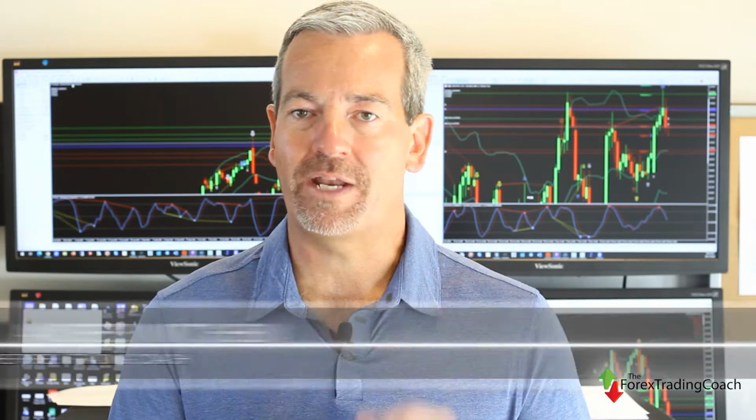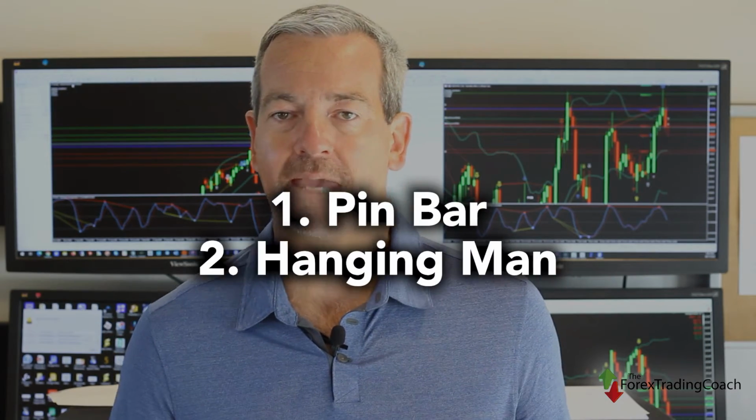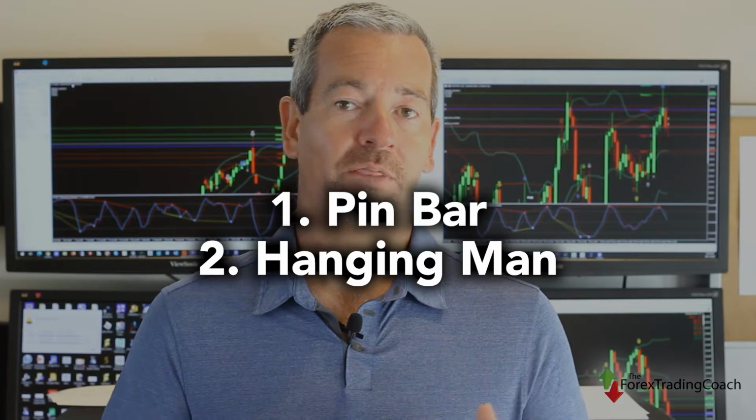Now, I want to talk about two candle patterns that often cause confusion for people. One is a pin bar and the other is a hanging man. For a lot of people, they kind of look the same and they don't quite understand how to use them and what's actually happening behind the scenes in the market conditions to create those patterns within your charts.